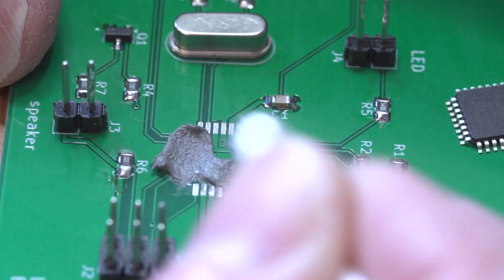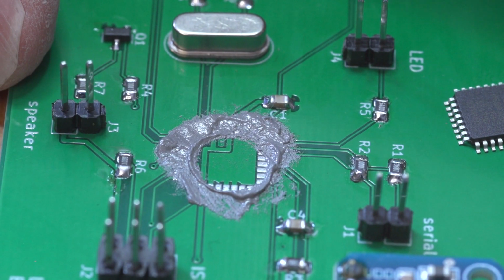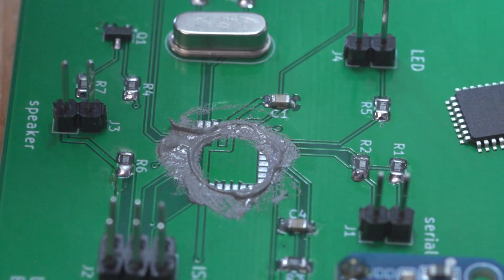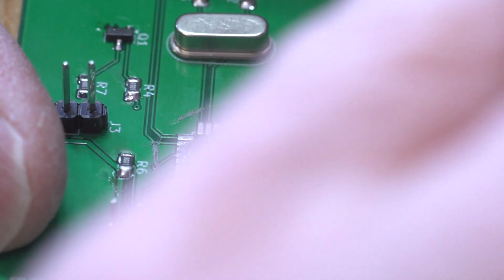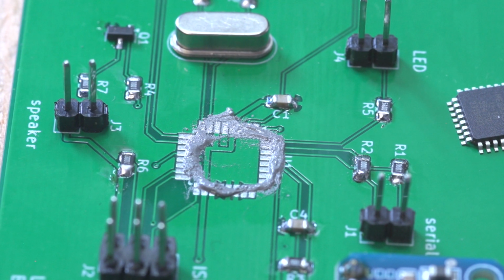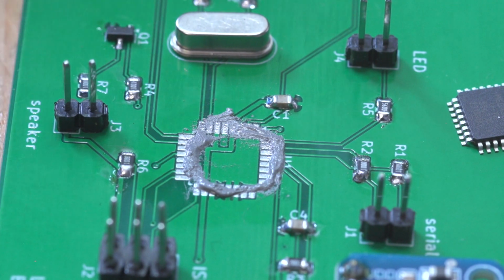I reckon that's far too much. Remove the excess. You don't want too much on, because what happens is it will just bridge out when you come to solder it. Like I say, you wouldn't normally have to do this, but I've just run out. And this has gone a bit hard, so yeah, that might work. Something like that. Bit of a mess. It's not ideal.